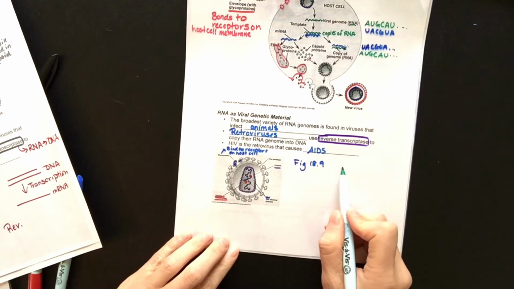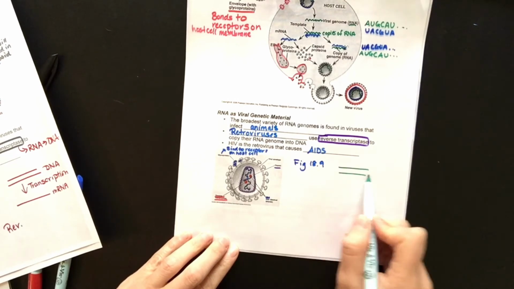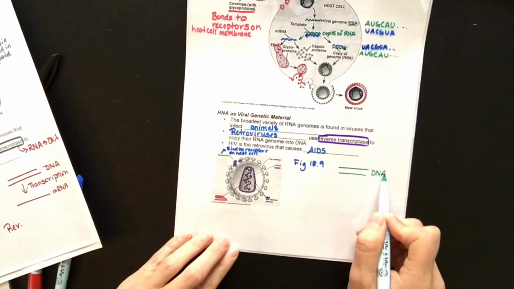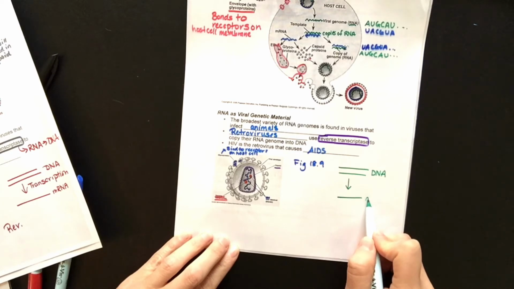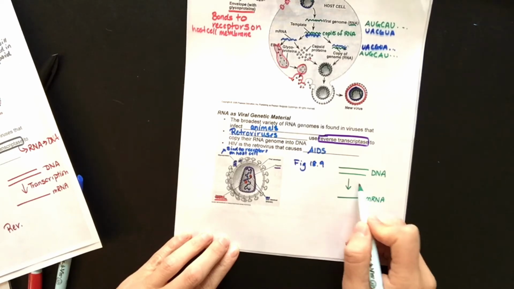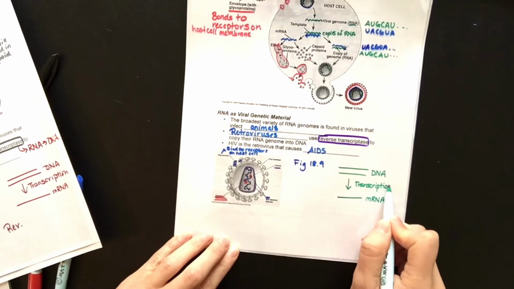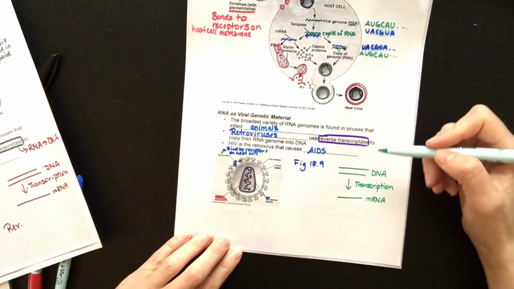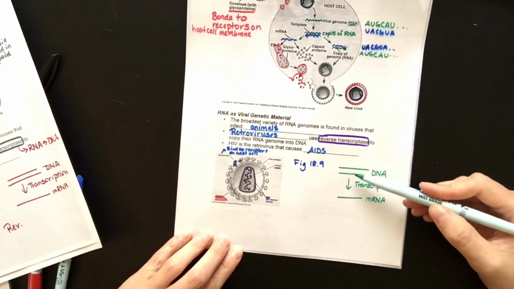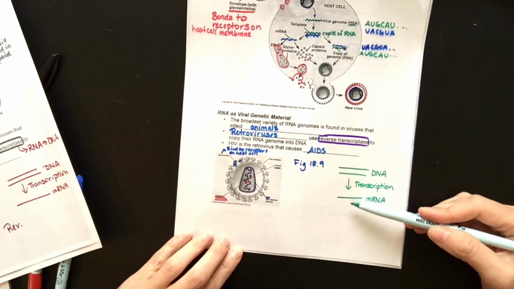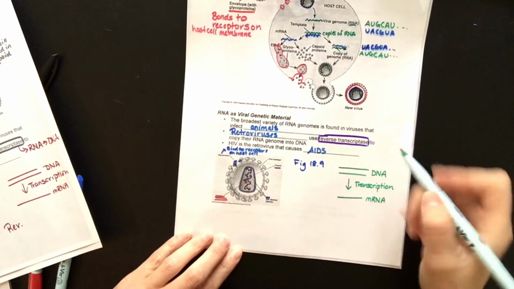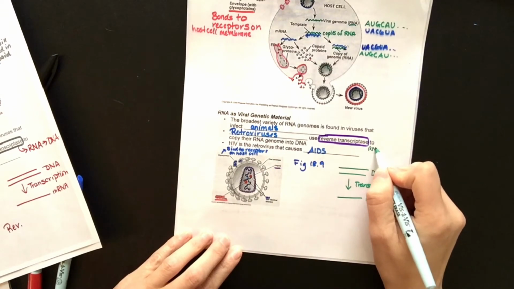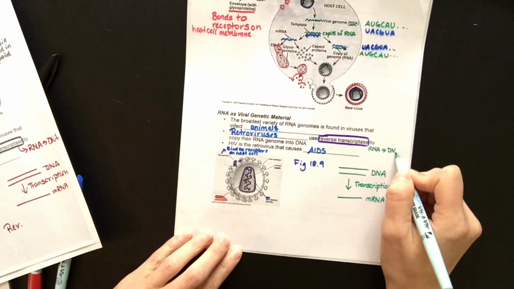Remember that you have your double-stranded DNA. DNA, remember, is used to make mRNA in the process of transcription. All right, so reverse transcription is going not from DNA to mRNA, but the opposite, going from RNA to DNA. So they copy RNA to DNA.